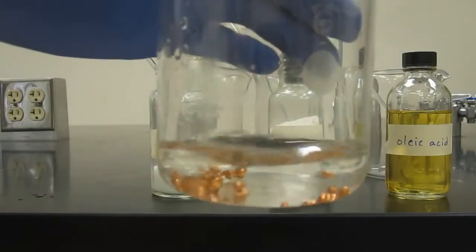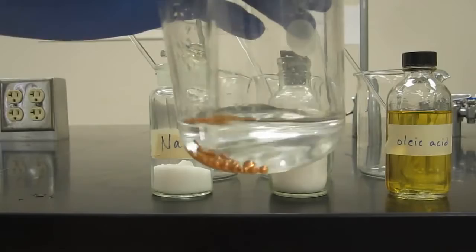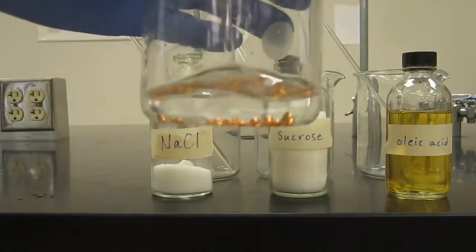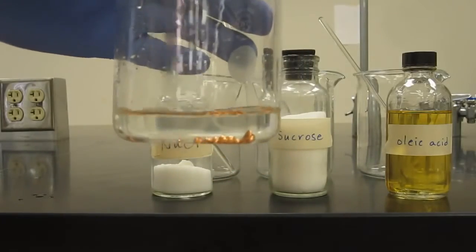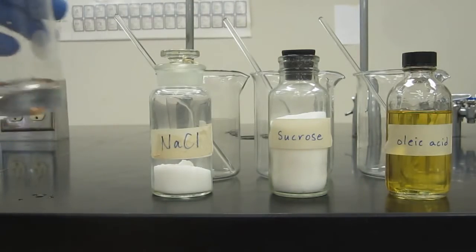Hopefully you can see that the copper did not dissolve into the water. So we've got a mixture, but it's a heterogeneous mixture. Hopefully you can see that.